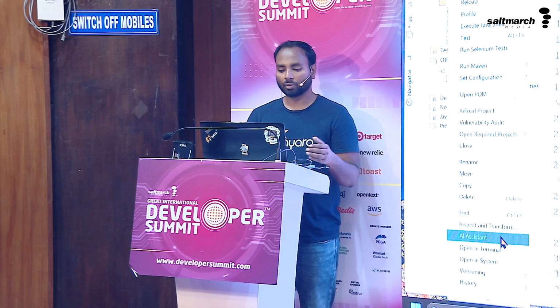And another thing is I can use the commit message feature to decide the commit messaging. So behind the scenes, it uses the current diff file which is not committed, and generates the commit message based on those changes.